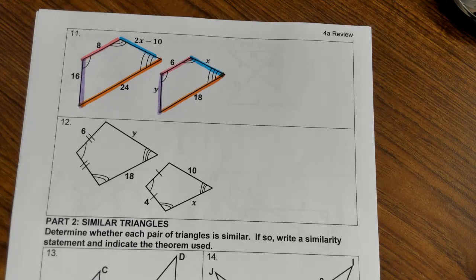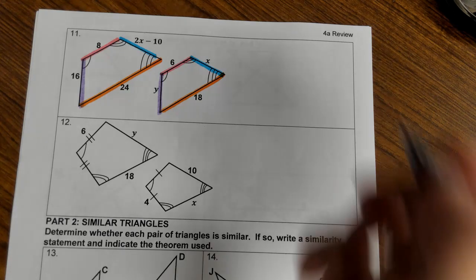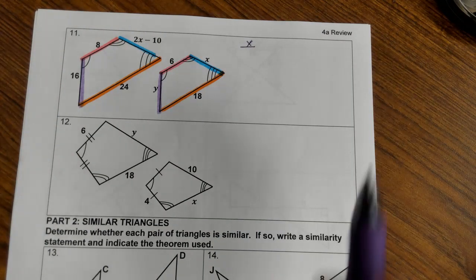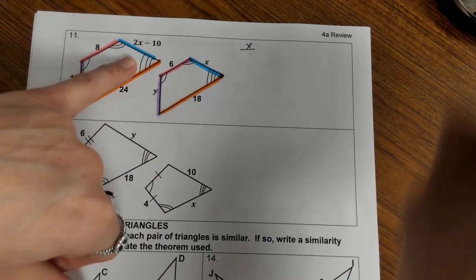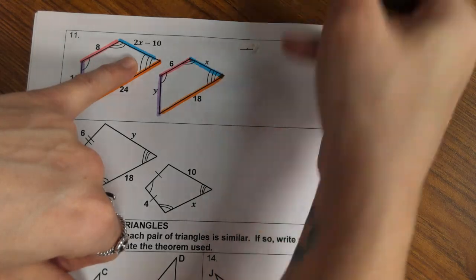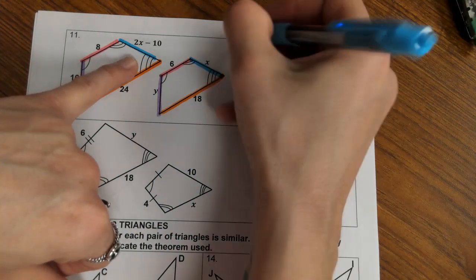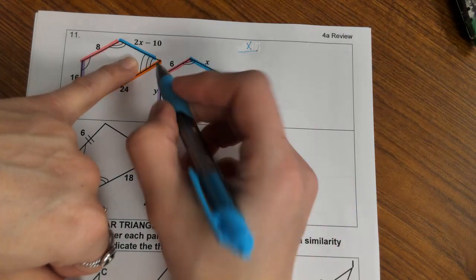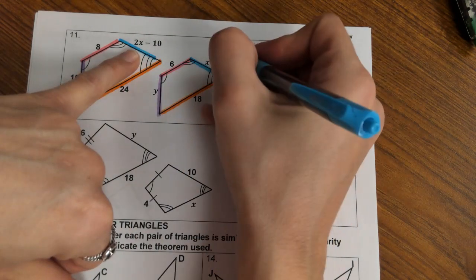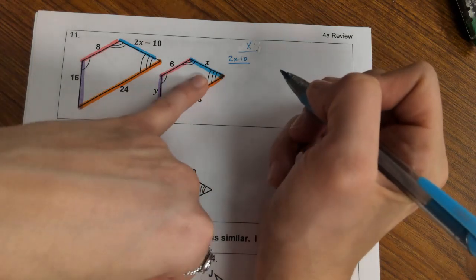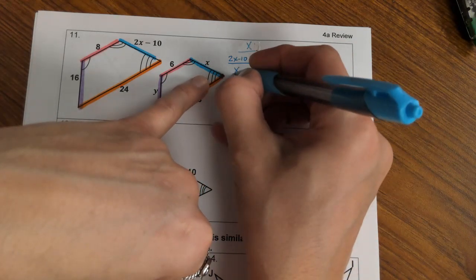Okay, so first thing, let's solve for x. Sorry, I'm using the colors I used on my original answer key. I'm using my blue. I'm going to put the 2x minus 10 on top, and the side it corresponds with over here, x on bottom.